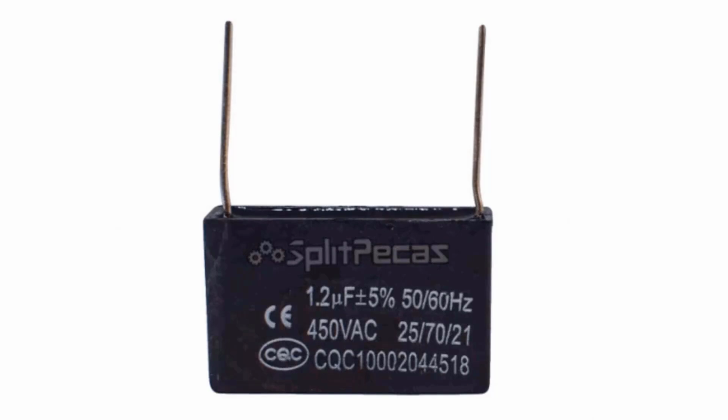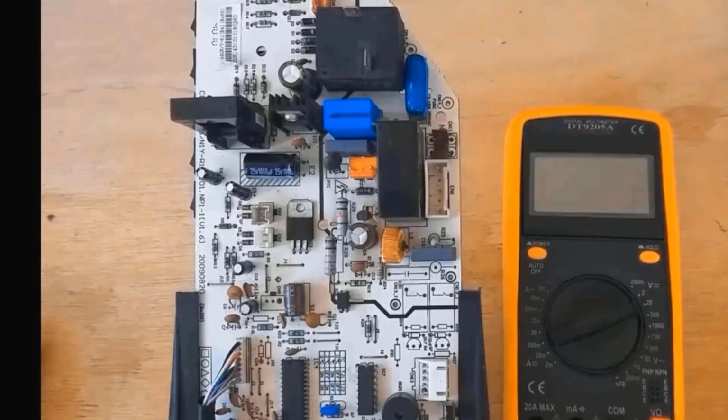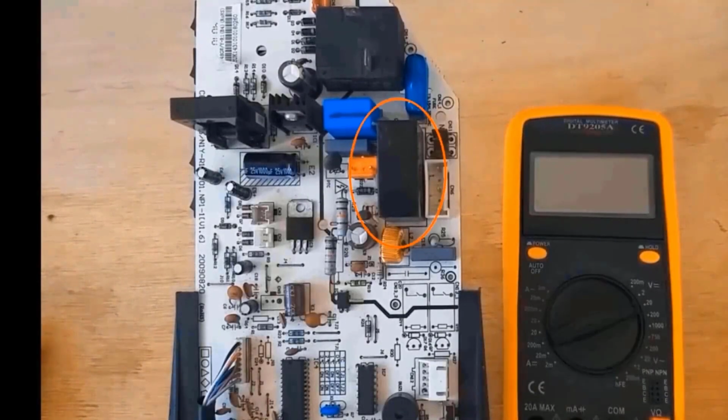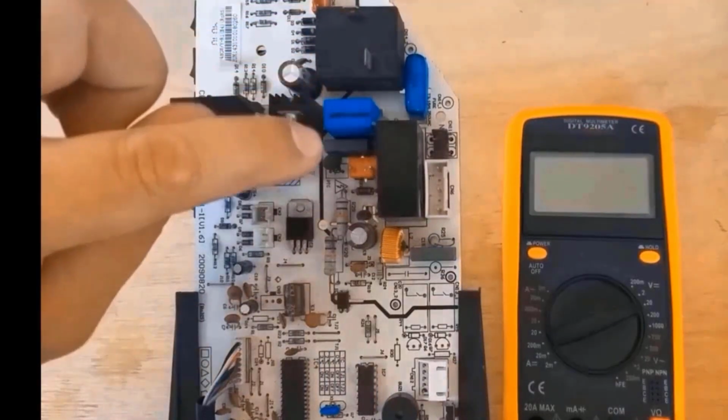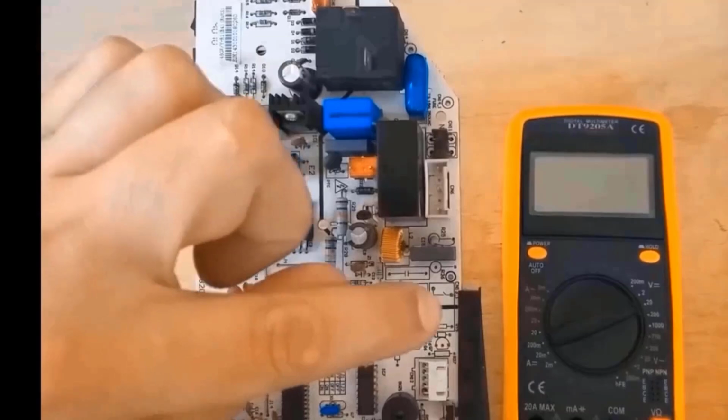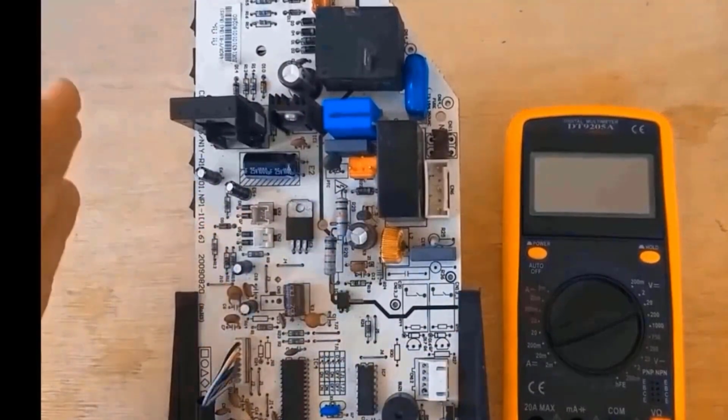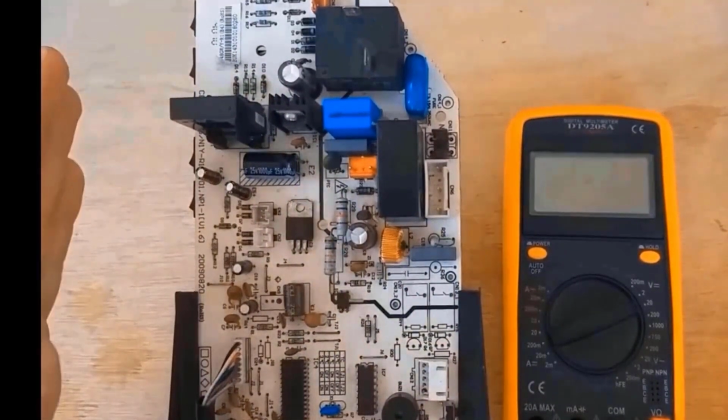Start capacitor. On the evaporator board, there is a start capacitor that helps start the motor. If this capacitor is faulty, the motor will not turn correctly or not at all. Check the capacitor. If you do not know how to test it, there are explanatory videos on the internet. If you prefer, you can simply replace it with a new one, since it is not an expensive component.